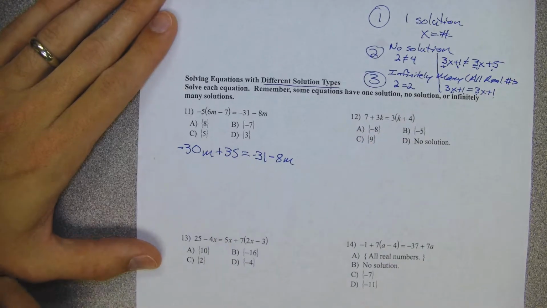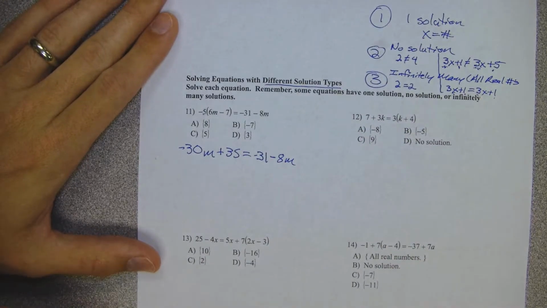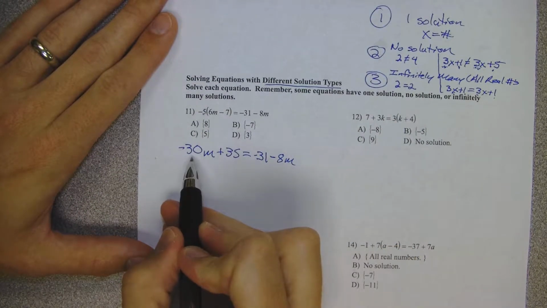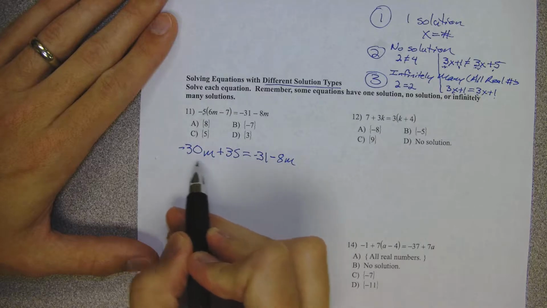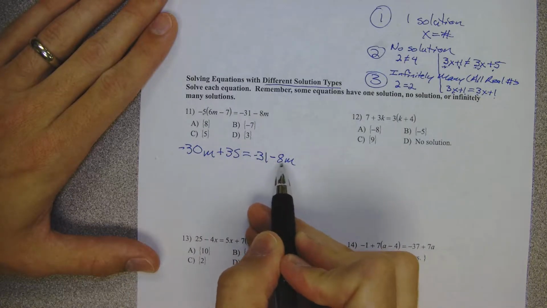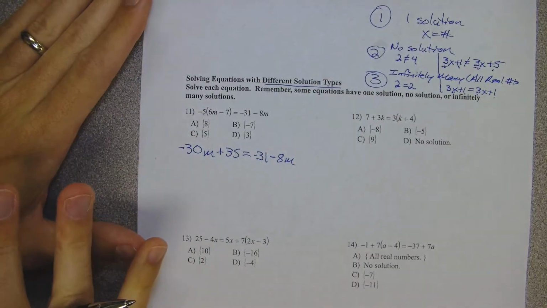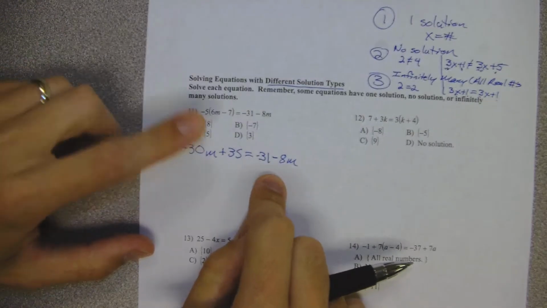And I want you to notice something here. This is how I know for certain that there's only one solution. My coefficients are different. Notice I've got a negative 30m on this side, and that's the only term with a variable. I've got a negative 8m on this side, notice the only term with a variable. Meaning there's going to be one solution. They're different. So we can start working this out.